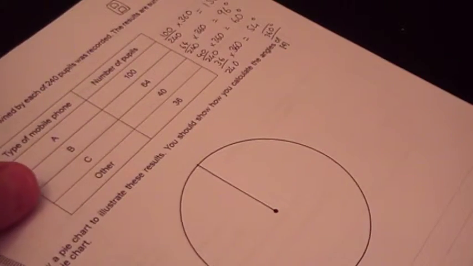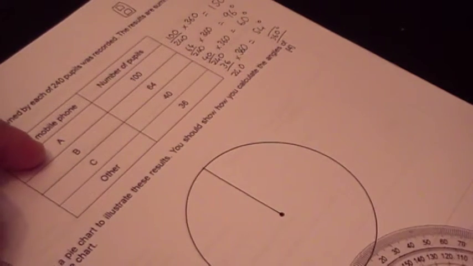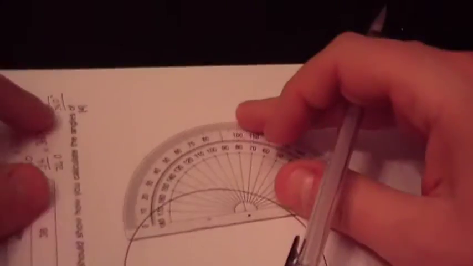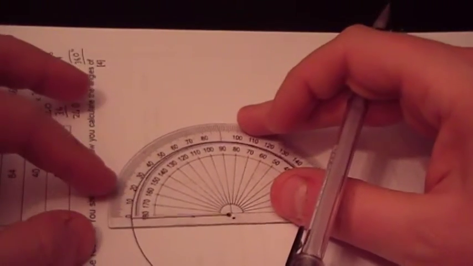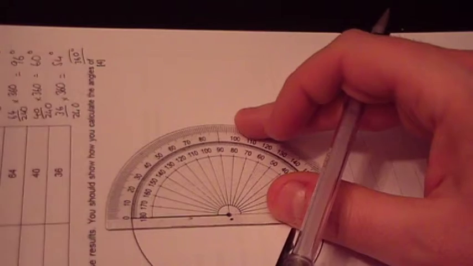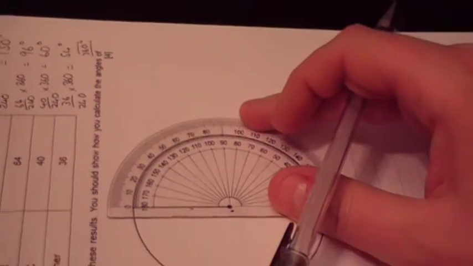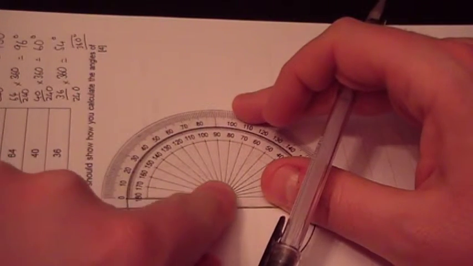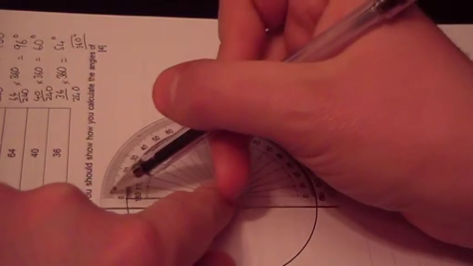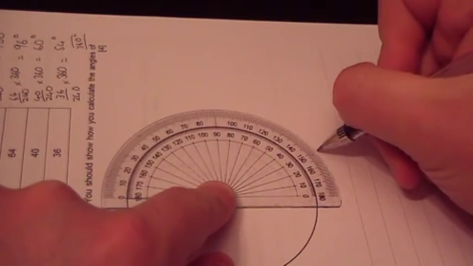And when we've got that on, we can then draw our first angle in, which is going to be the mobile phone type A, 150. Now I'm going to put the protractor on the line like so, so that 0 is going along the radius I just drew and my dot is at the middle. And I'm going to come all the way around the outside scale until I hit 150.